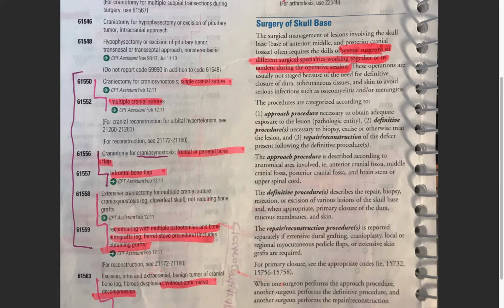The definitive procedures describe the repair, biopsy, resection, or excision of various lesions of the skull base and, when appropriate, primary closure of the dura, mucous membranes, and skin. The repair procedures are reported separately if extensive dural grafting, cranioplasty, local or regional myocutaneous pedicle flaps, or extensive skin grafts are required. For primary closure, see appropriate codes, for example, 15732, 15756 through 15758.